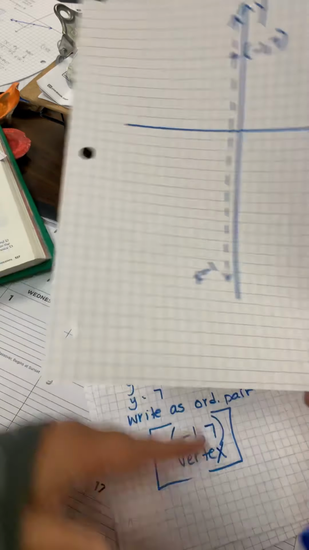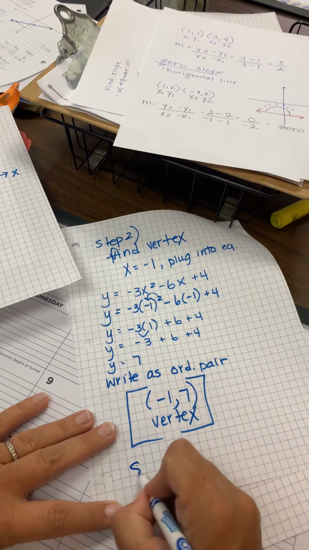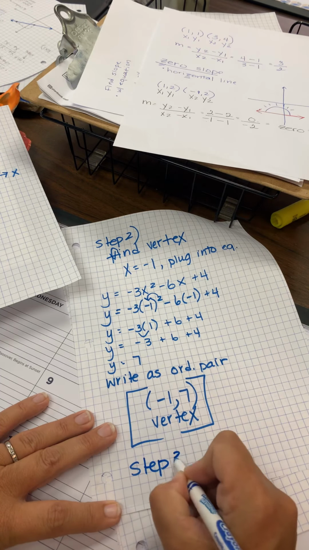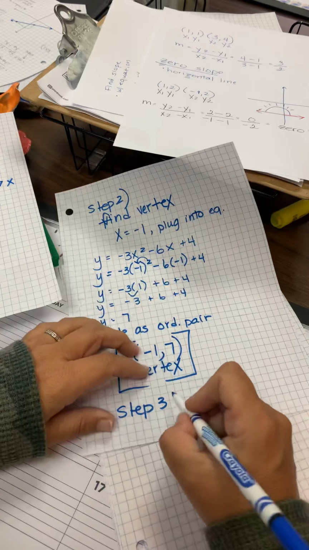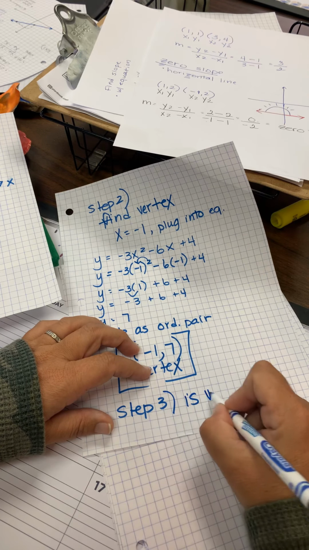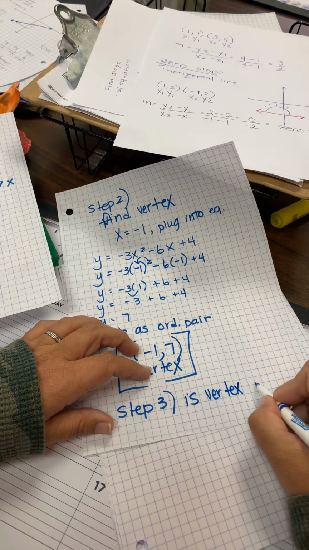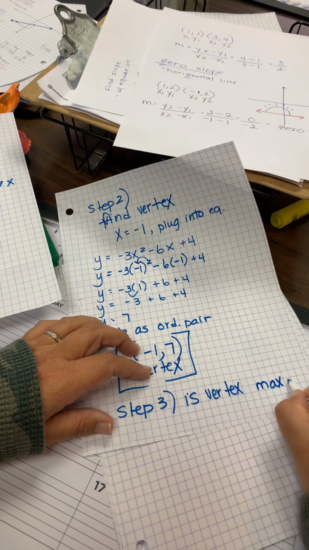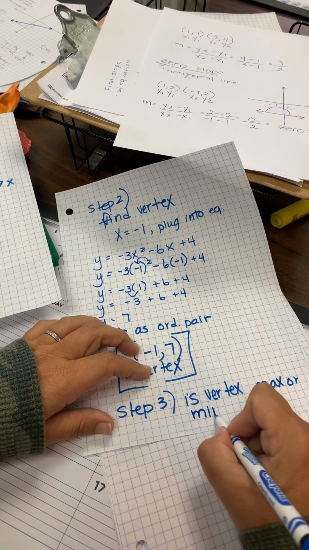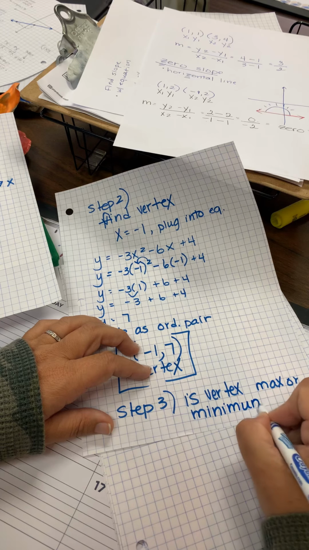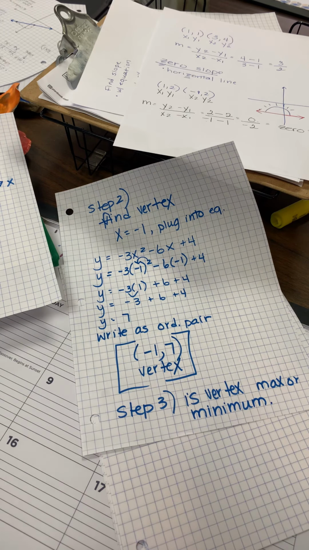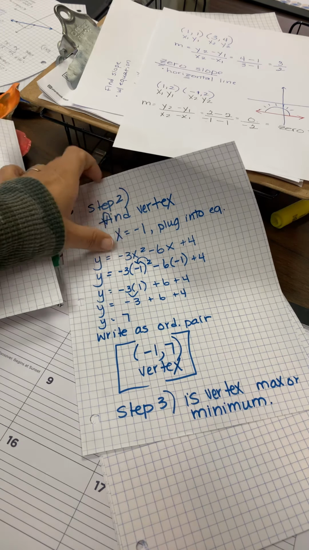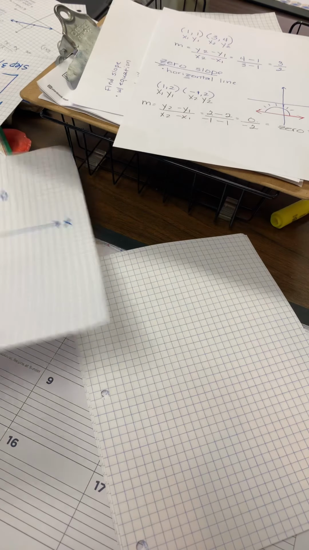So now we are going to identify this. Step 3, I can fit that on this page, is: is your vertex a maximum or a minimum? Now, meaning, is your vertex the highest point or the lowest point of your graph?